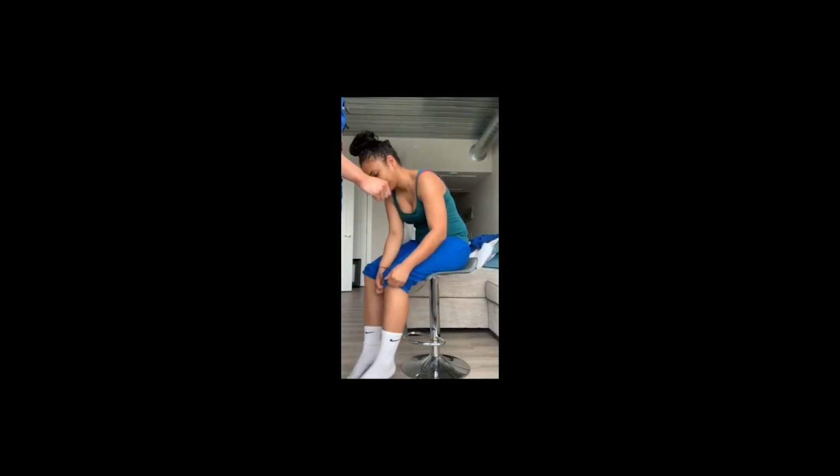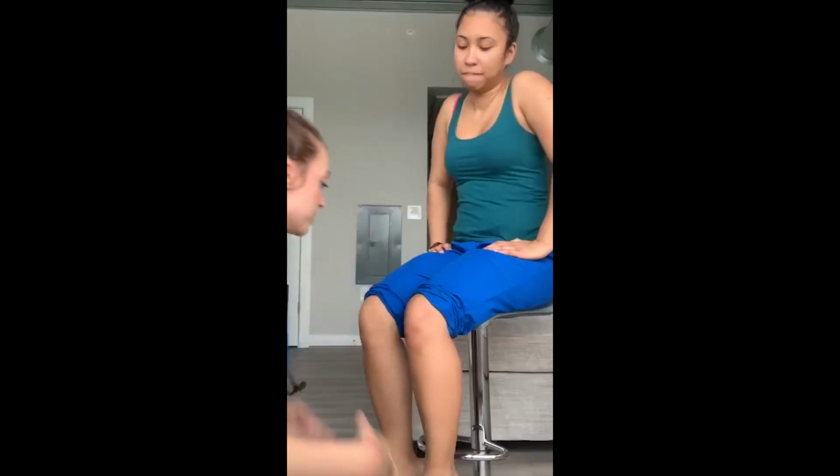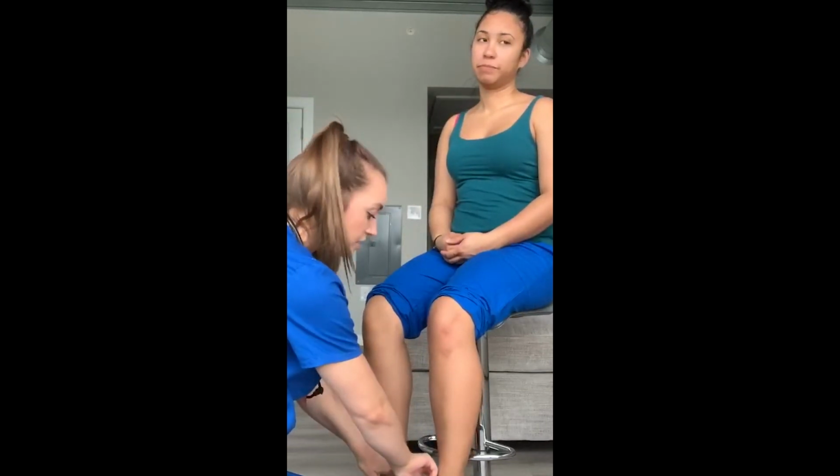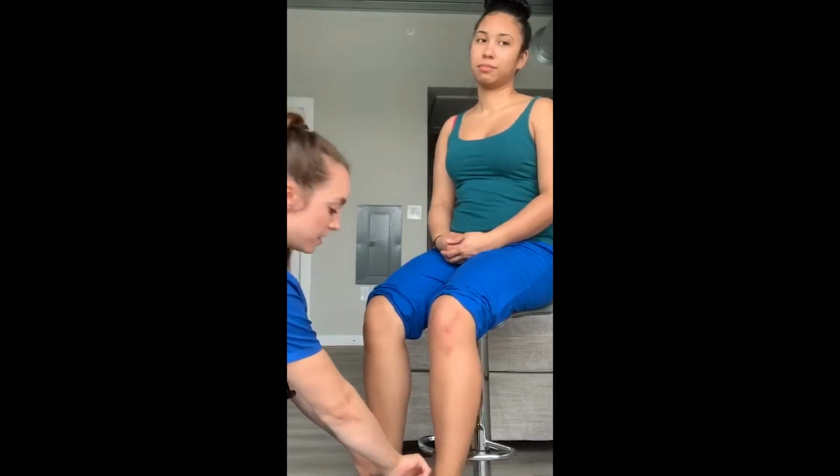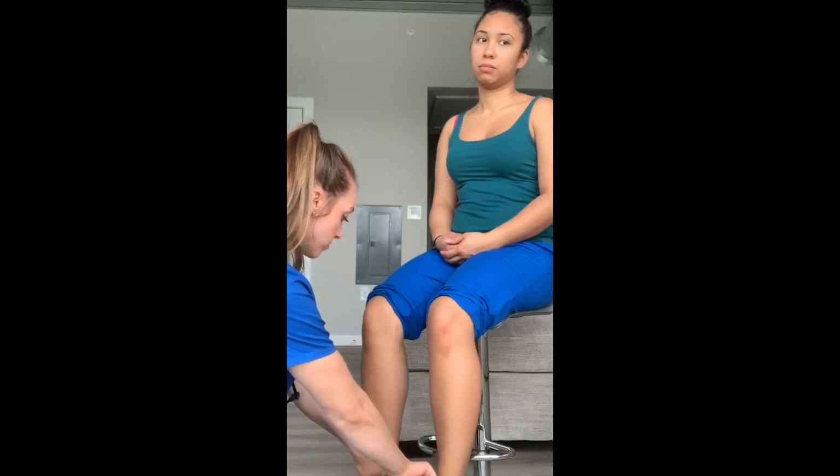Oh wait, I need to do it on this side too. Okay. All right. Her popliteal artery is right here. Again, her skin is warm. No edema is present. I'm going to be checking for the posterior tibial artery, which is on the inner side of the ankle.